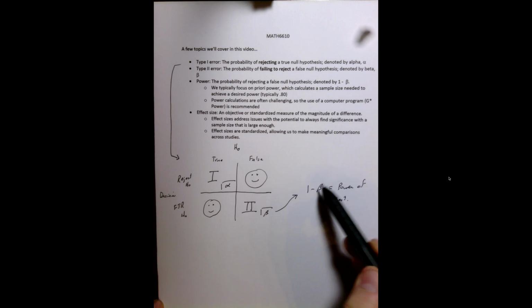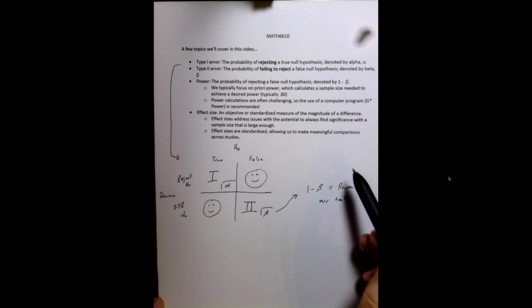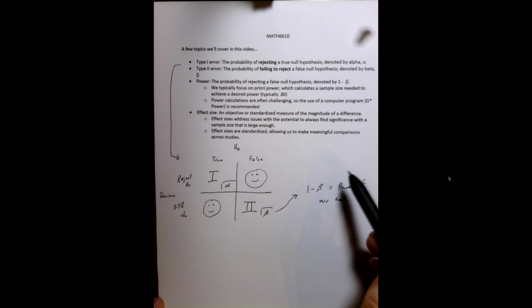Now, if we don't get enough power, let's say we do an a priori power analysis, which I'll demonstrate to you in later videos, and we come up with a power that's quite a bit less than 0.80, then there could be a false null lurking around, but we don't have enough statistical power to identify it, to reject that statement. If we get too much power, then we're going to reject everything, leading to statistical significance, but not practical significance.